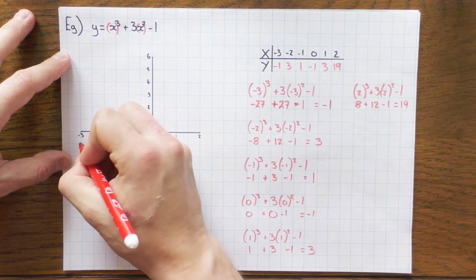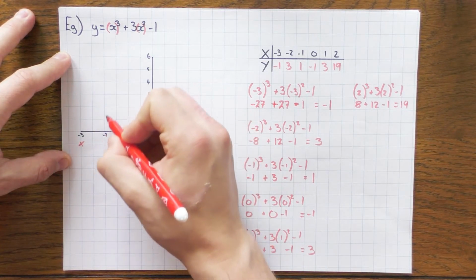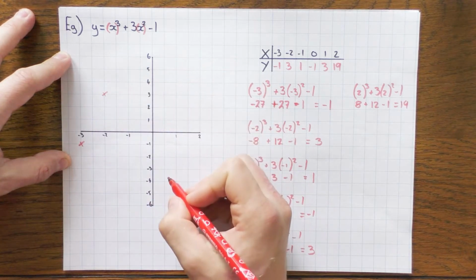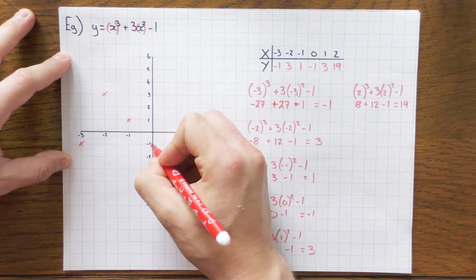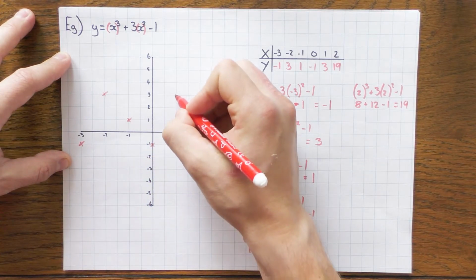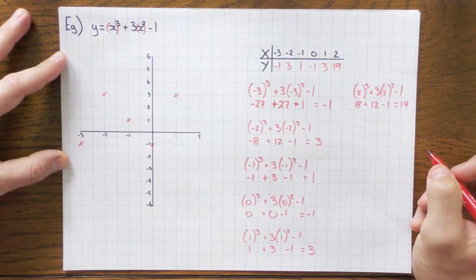So minus 3, minus 1, minus 2, 3 goes there, minus 1, 1, 0 minus 1 as we said before, 1 and 3, and 2 and not 19 somewhere up here. I'm not going to worry about plotting that one.